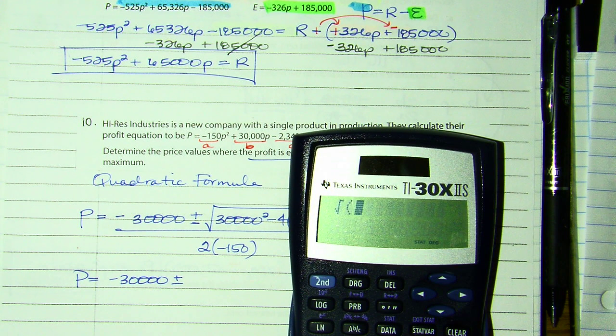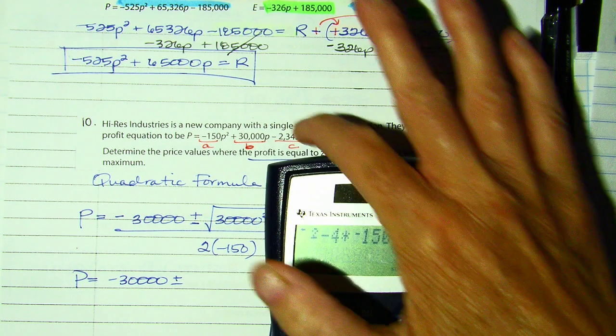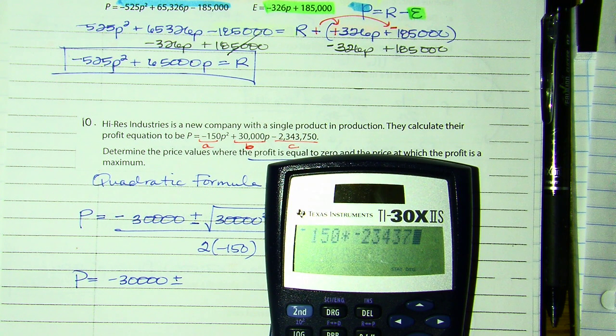So square root of 30,000 squared minus 4 times negative 150 times negative 2,343,750.